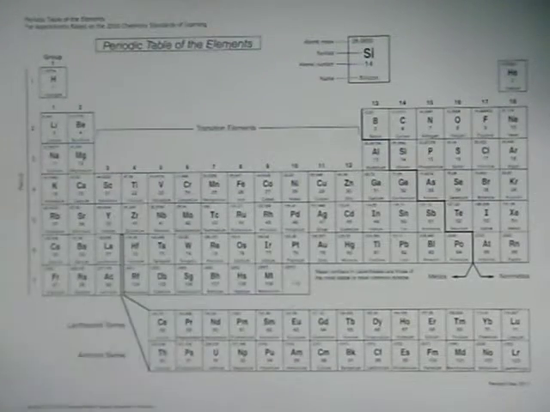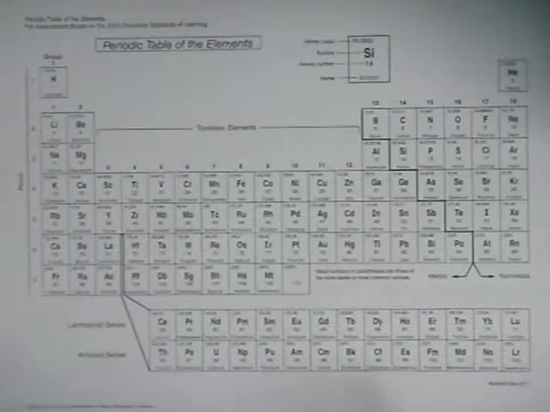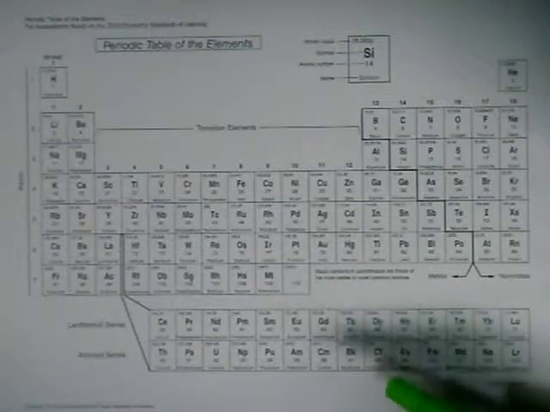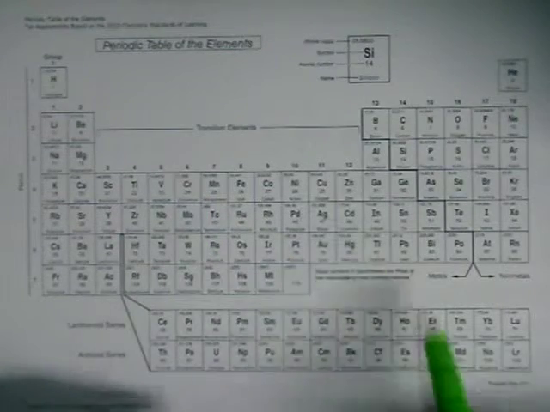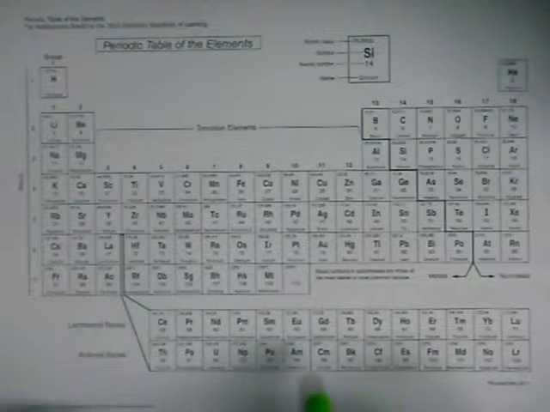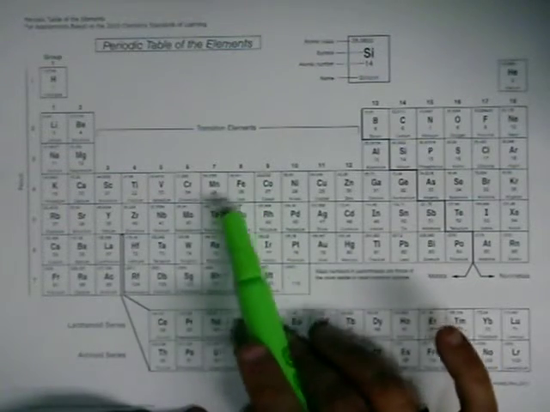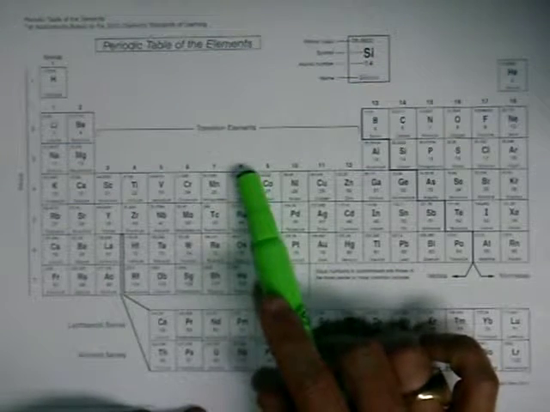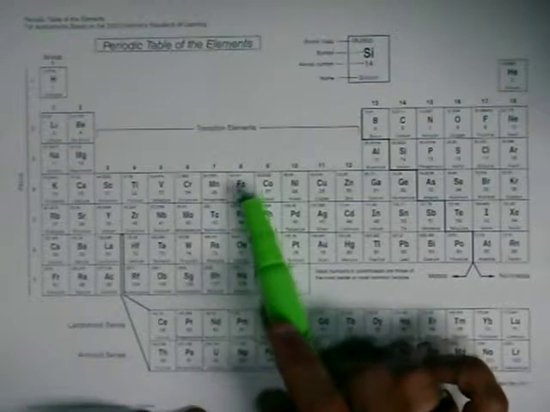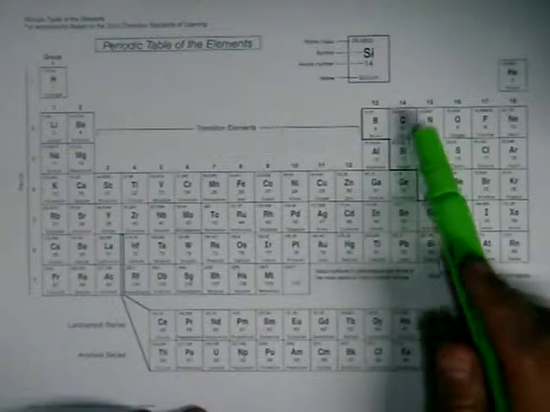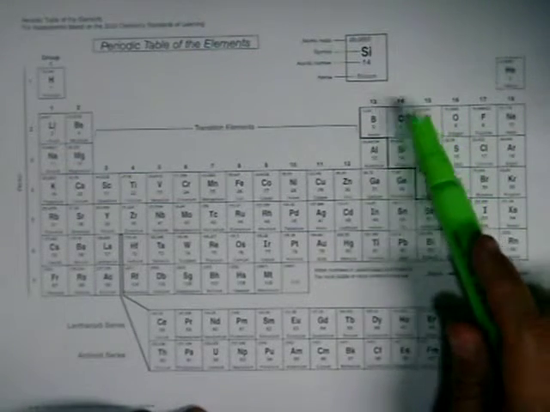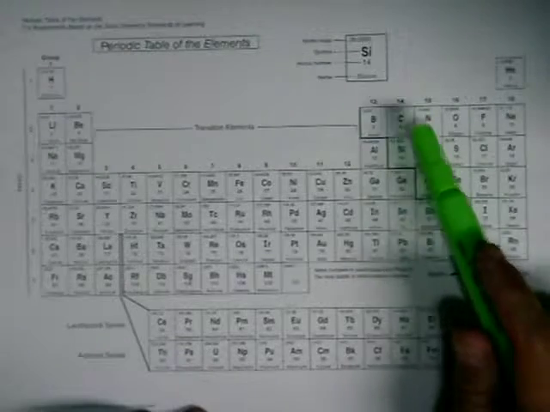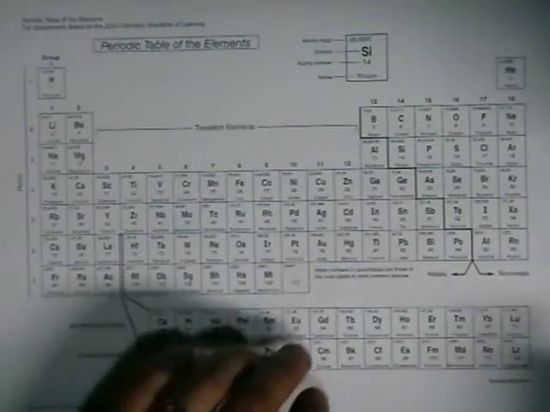Continuing our review of the periodic table, we want to take a look at the type of information that we can find in each and every one of these boxes here. So if we look at iron, we see 55.847, Fe, 26, iron. If we look at carbon, we see 12.0111, C, 6, carbon. So what does this information tell us?